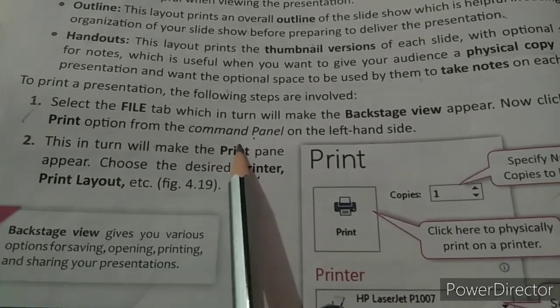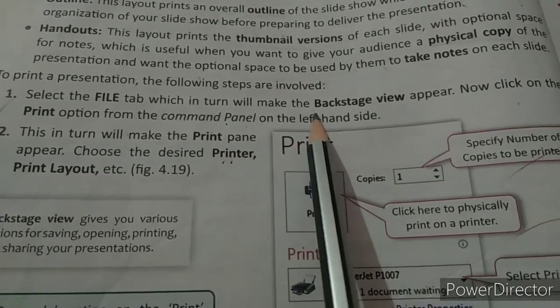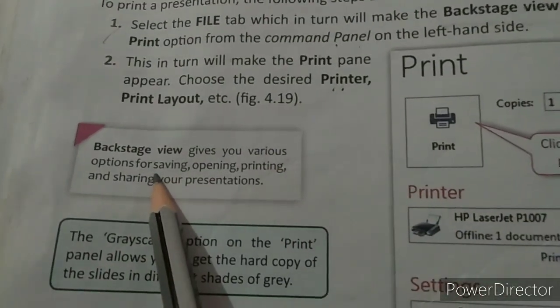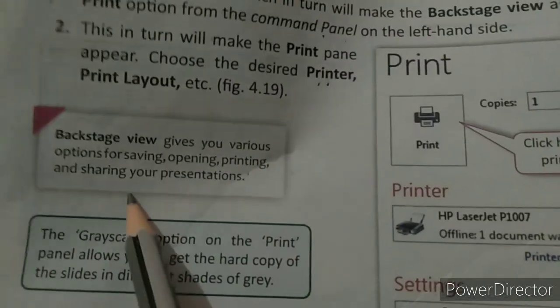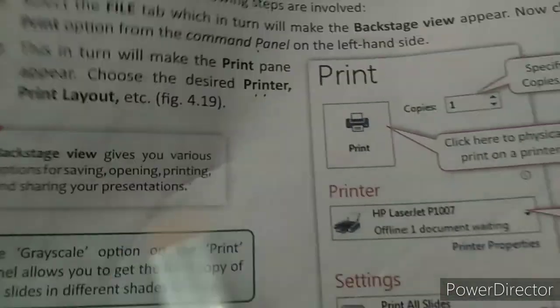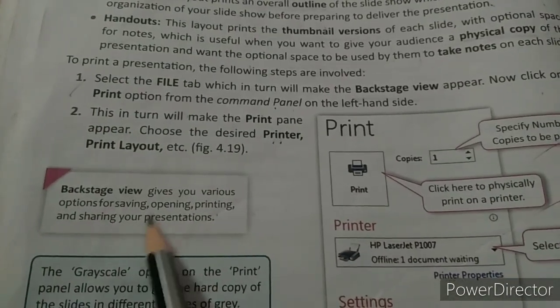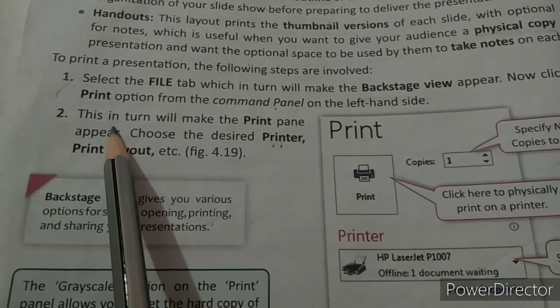First of all, you will have to understand backstage view. Backstage view gives you various options for saving, opening, printing and sharing your presentation, right? This is the backstage view.